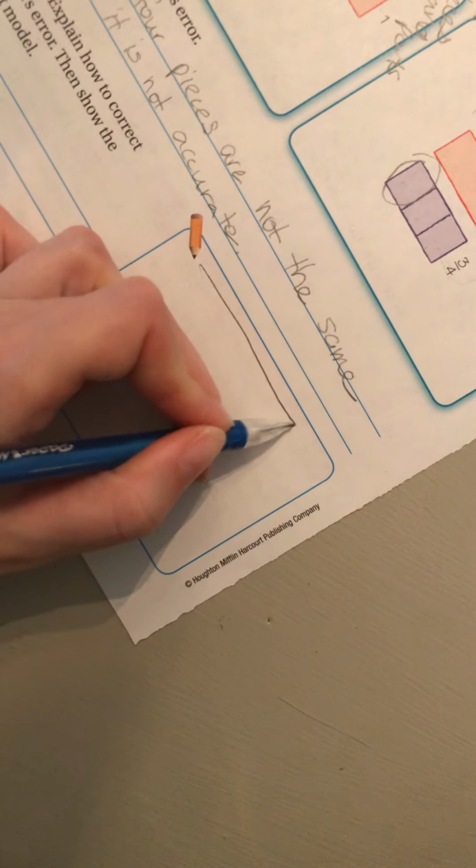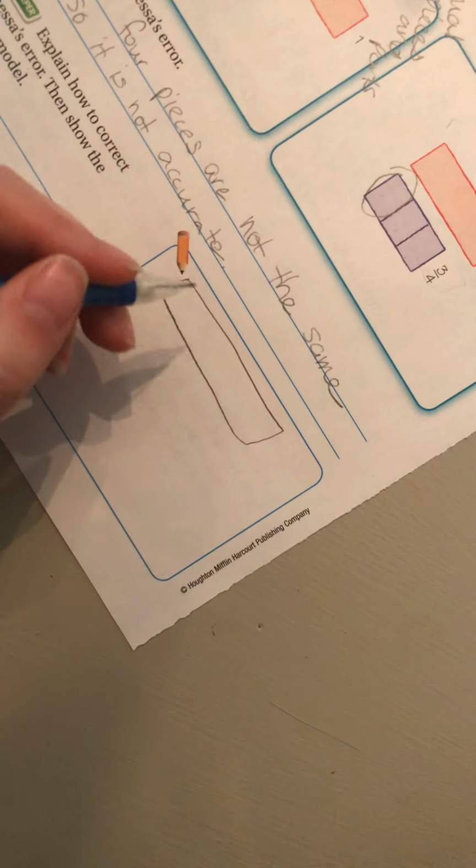Explain how to correct Vanessa's error and then show the correct model. So what you could say is you could redraw Vanessa's model by using the same size whole as Gary and then show the fractions. So for Vanessa, here's that whole that she had.